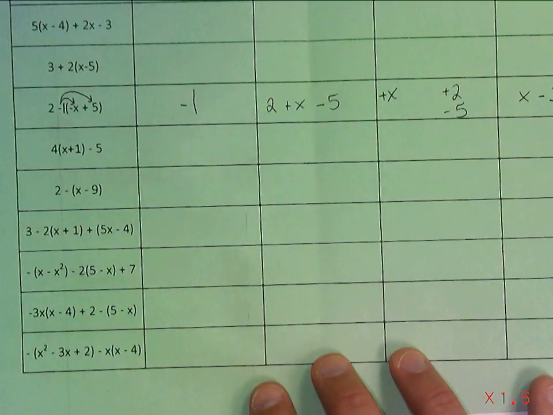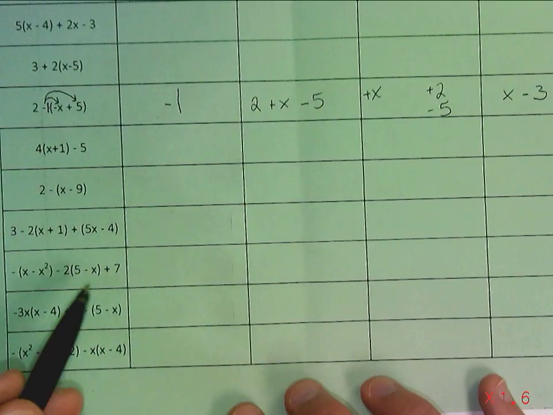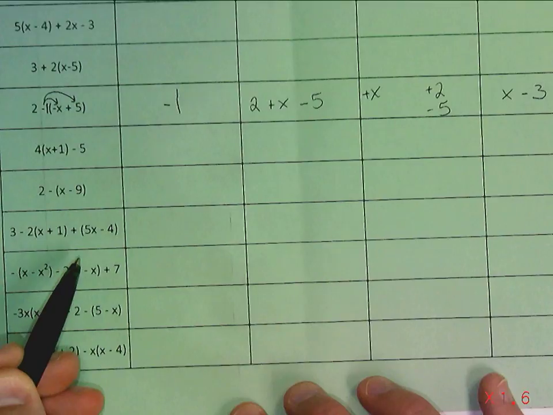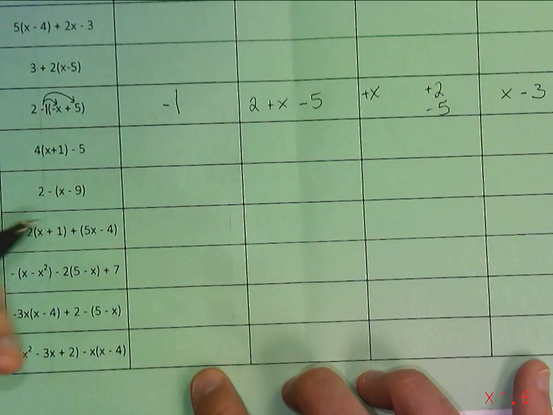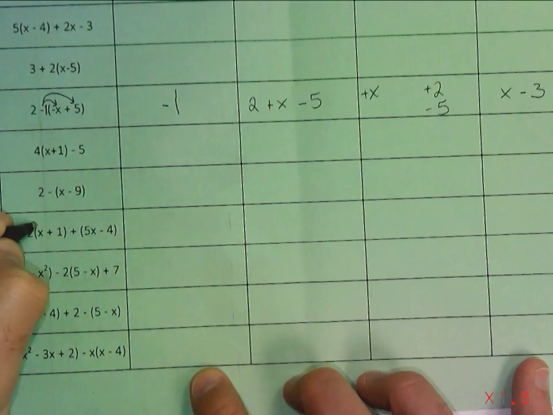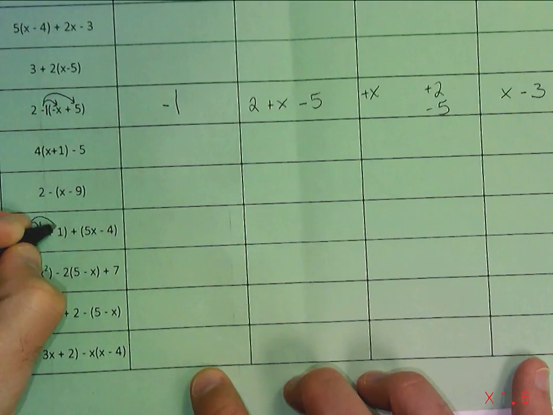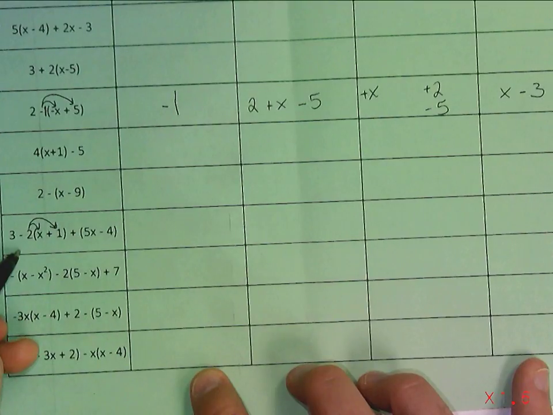So let's do one that gets a little bit longer here. Let's do 3 minus 2 times the quantity x plus 1 plus the quantity 5x minus 4. So in this case, I have two numbers that I need to distribute. One of them is going to be this negative 2. So I'm going to draw my arrows. Remember, this 3 is just out here. It's just part of the expression, so we'll include that later.